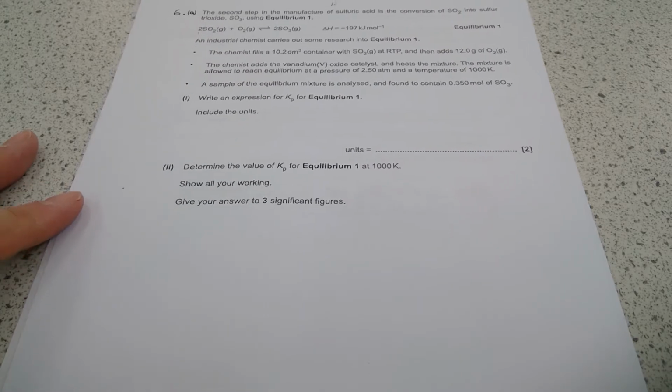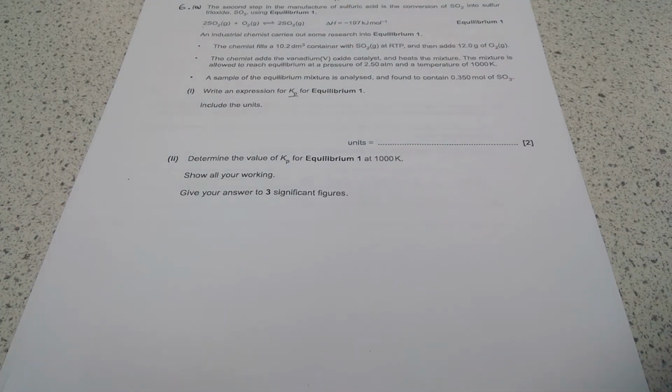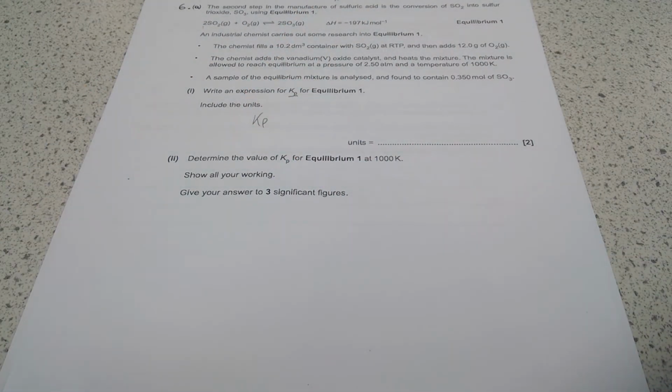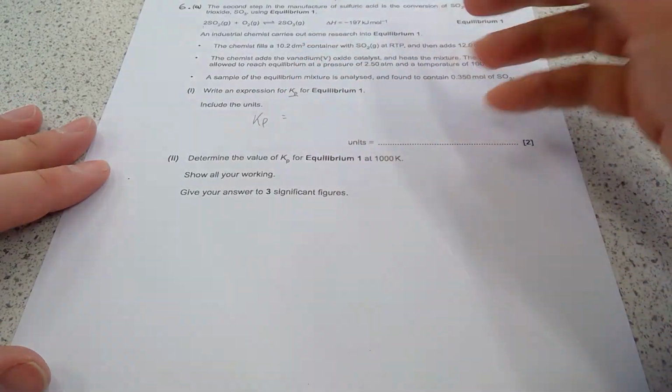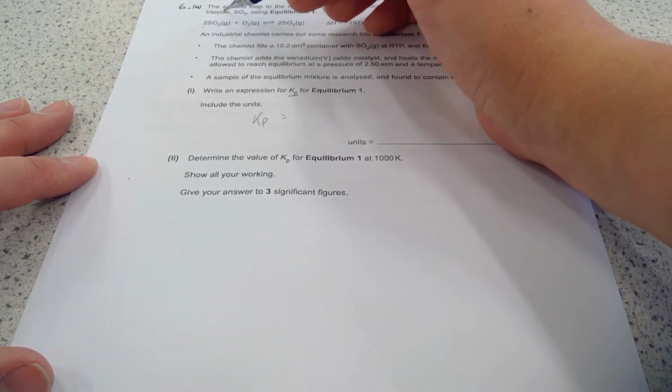So we're looking at Kp. Now, marking a significant quantity of the papers, very large numbers of you have written expressions for Kc rather than Kp, and therefore you did not get the marks. Kp refers to the partial pressures of the species in the equilibrium, not the concentrations. So anything written with square brackets is immediately going to lose a mark. So Kp equals the partial pressure of SO3 over the partial pressures of SO2 and O2.